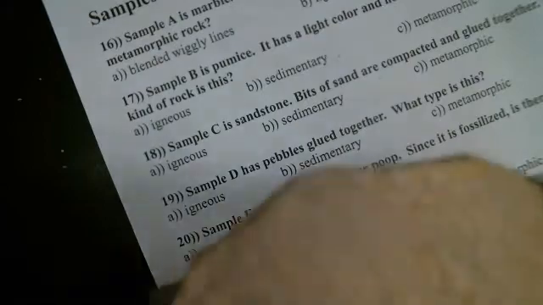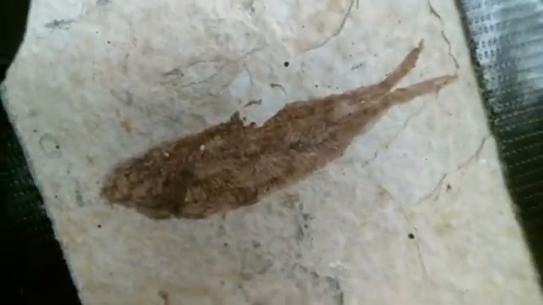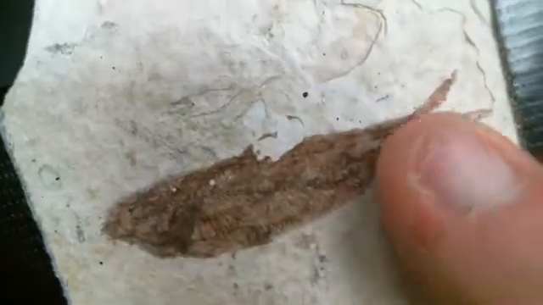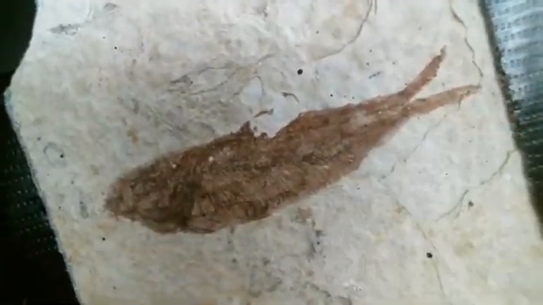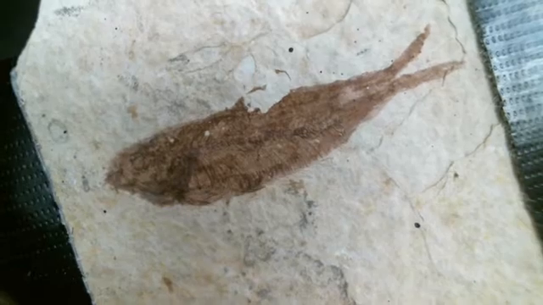Letter H is this thing right here. That is the print of a fish. Letter I, fulgurite. Lightning hitting sand, melting it, and then cooling it into a rock. What kind of rock would that make it into?